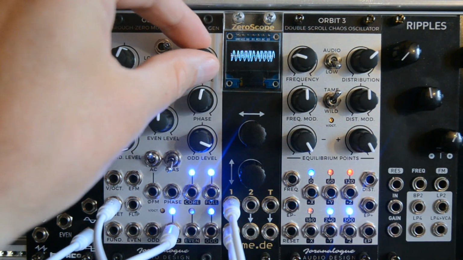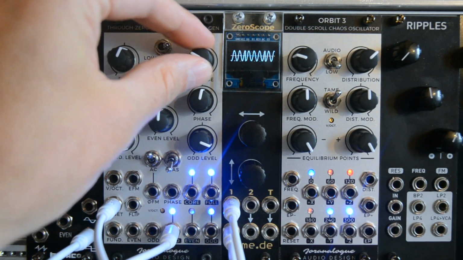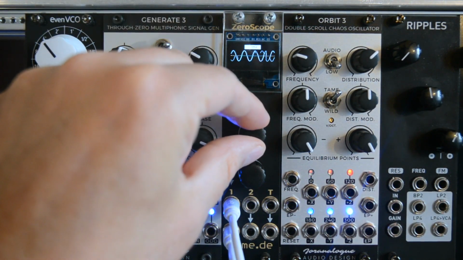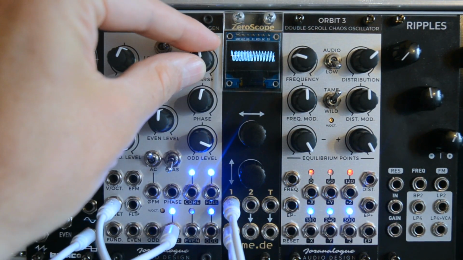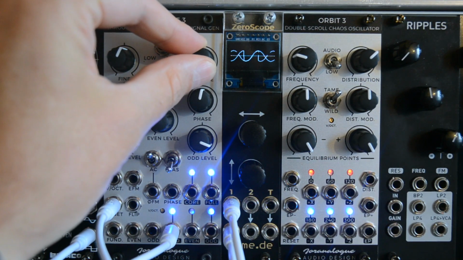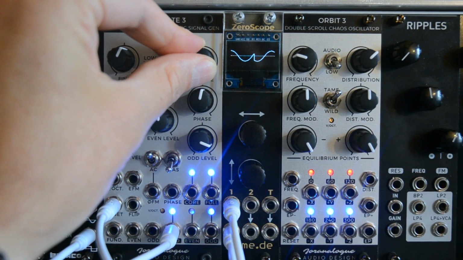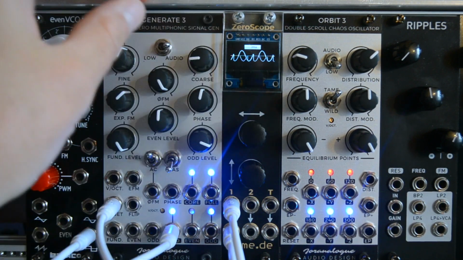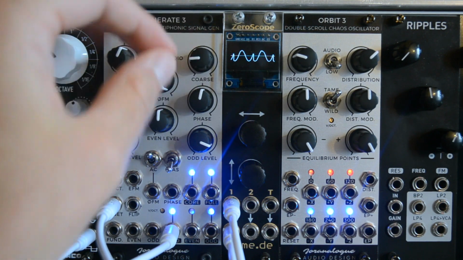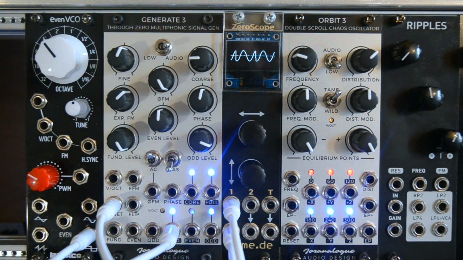And as you can see on the scope, I'll zoom in a little bit. The wave of Generate is getting synced. So right now I'm just using the fundamental output on Generate.